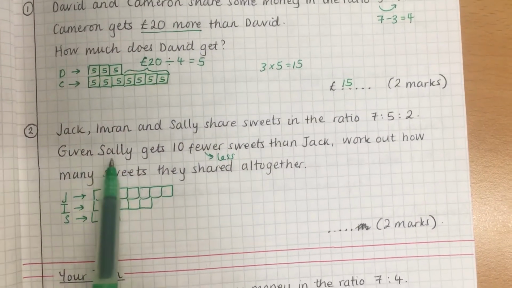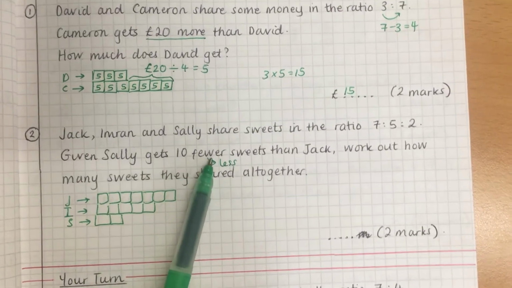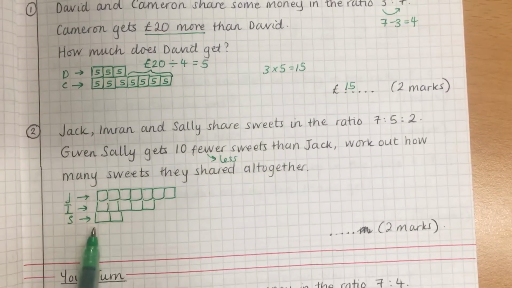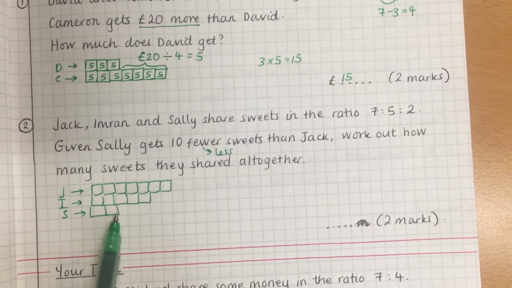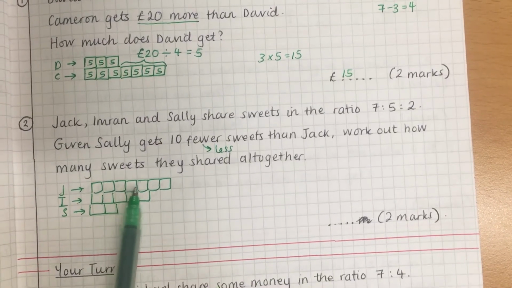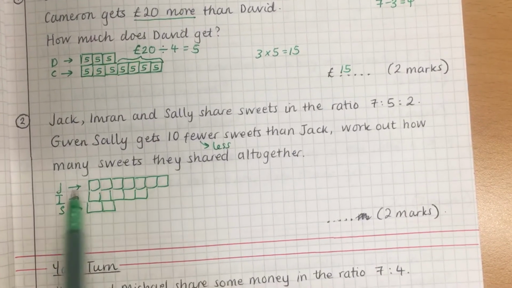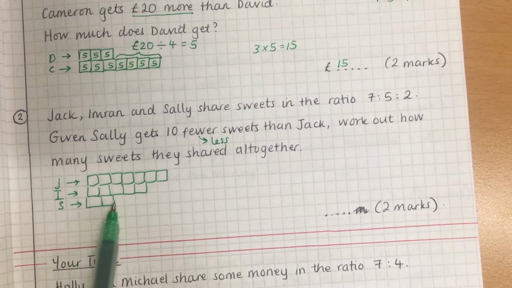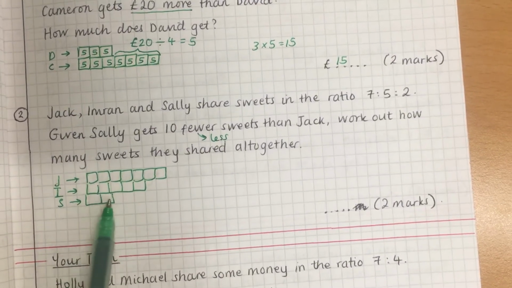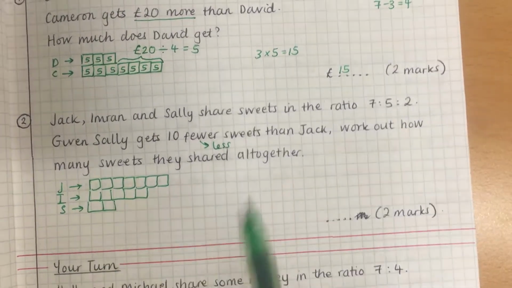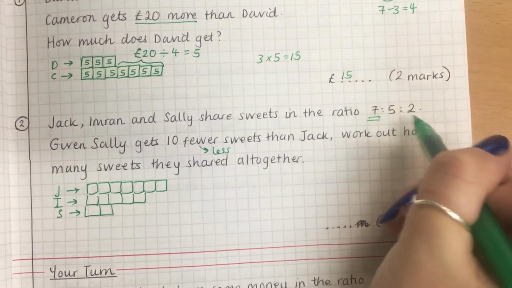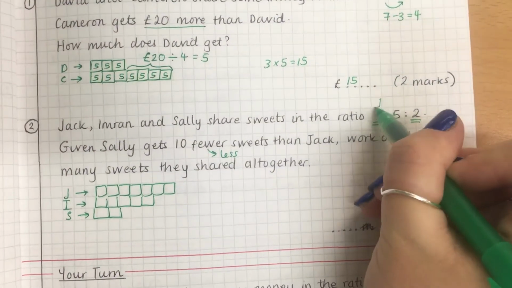Now it says that Sally gets 10 fewer sweets than Jack. So we need to look at Sally and we can see that she has got 5 boxes less than Jack. Jack's got 7, Sally has got 2. So she's got 5 less boxes than Jack. Again, you could have worked that out by looking at the ratio. That's Jack, that's Sally.